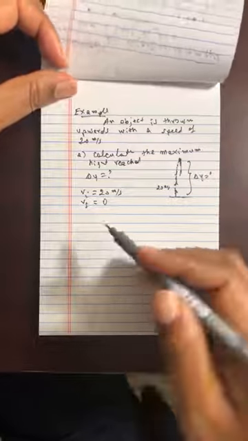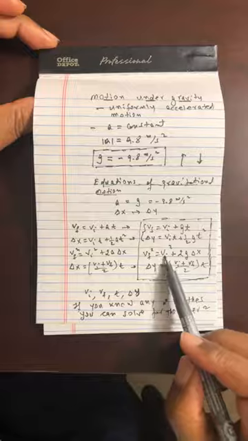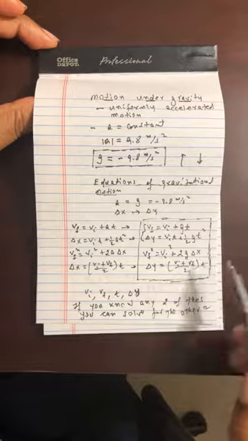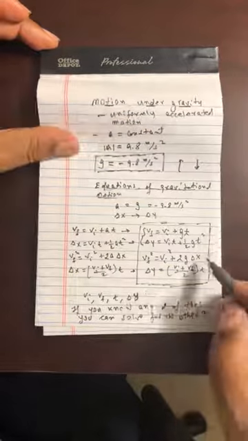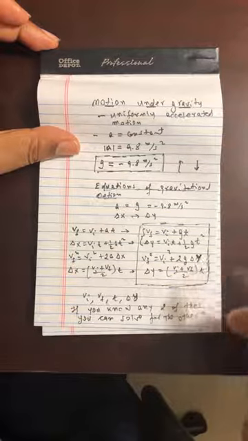We have initial velocity and final velocity. Of course, we know acceleration, we want to solve for delta y. So you look at the equations and select the suitable equation: we have v final, v initial, we know g, we want to solve for delta y.